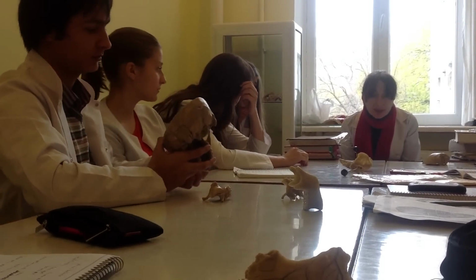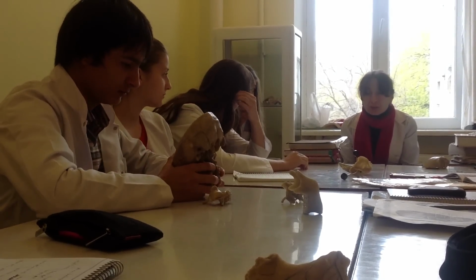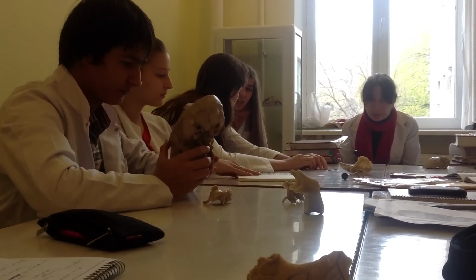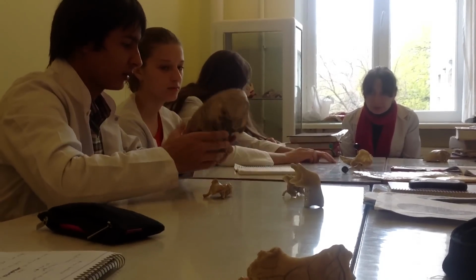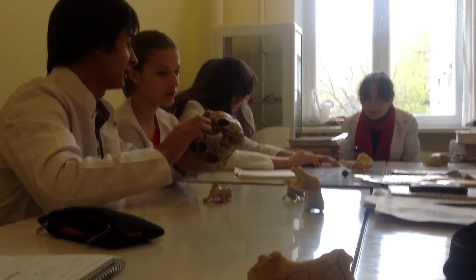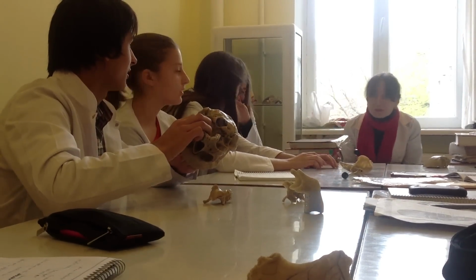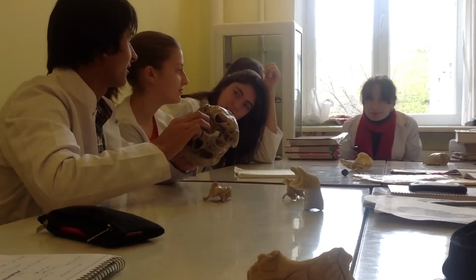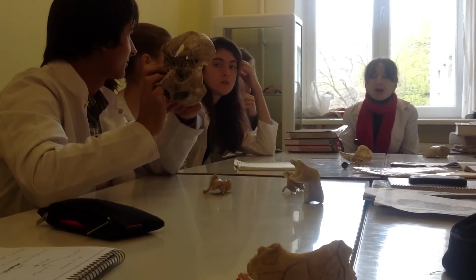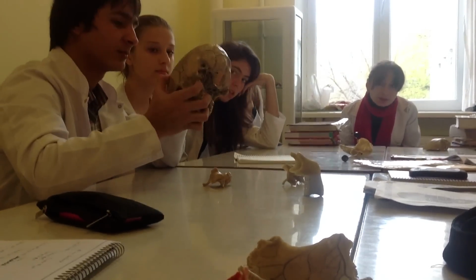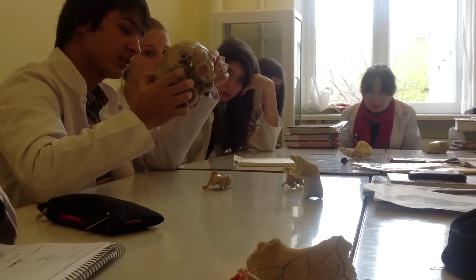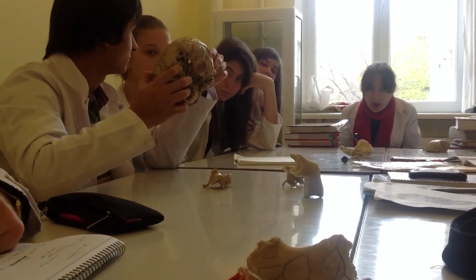Which other foramen is in the whole skull only and not in separated bones? Lacerum. Between which bones is the lacerum visible? Sphenoid and temporal.